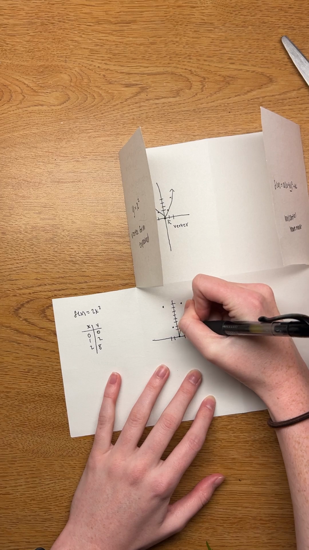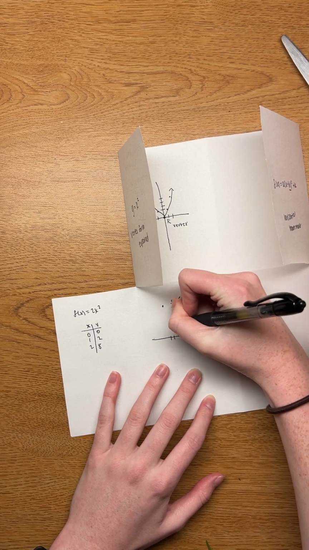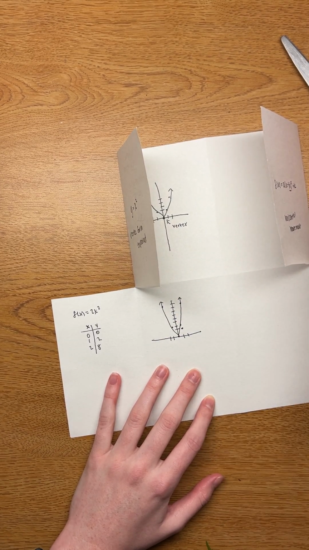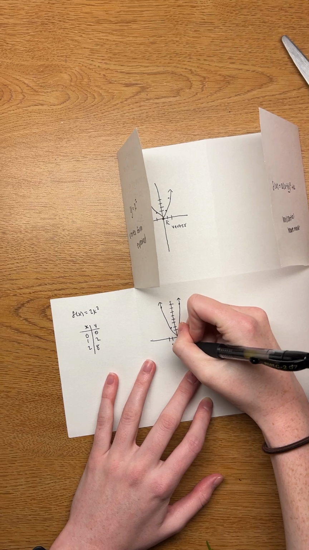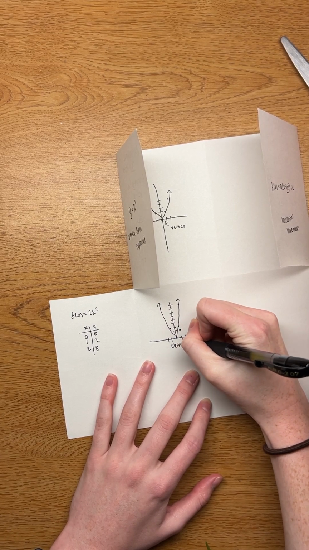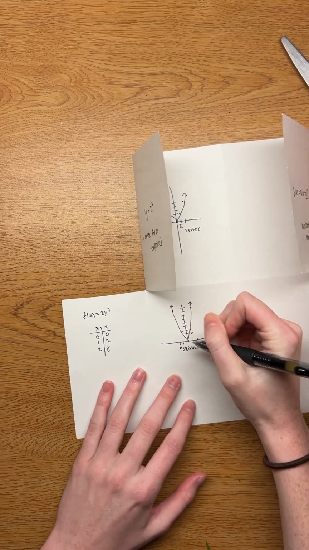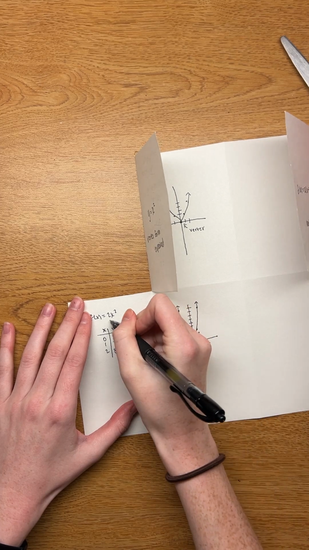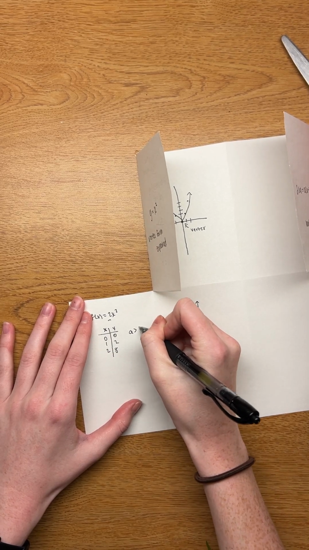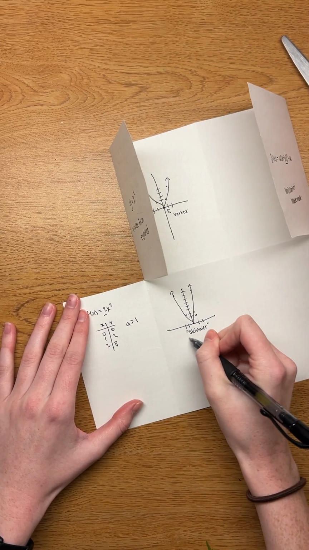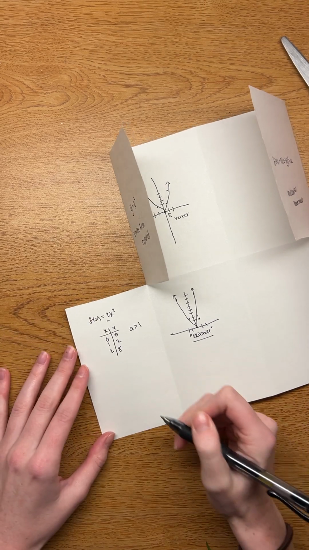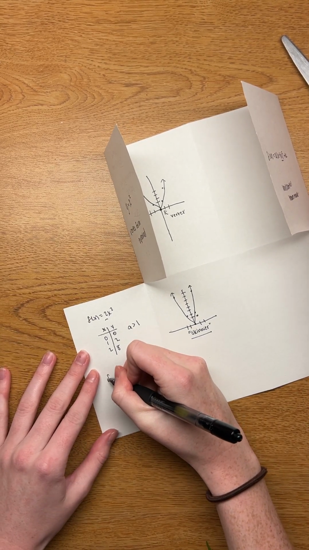Our graph looks like this. So our graph is vertically dilated. Our graph looks skinnier than before. So when A is greater than 1, the graph becomes skinnier. That's the main thing to pull out of that.